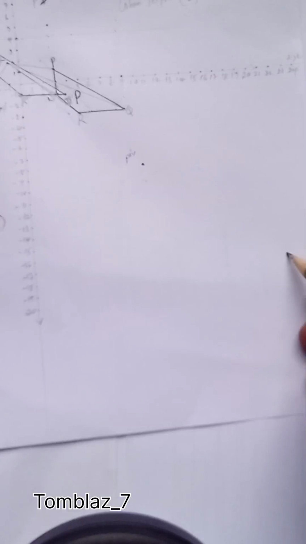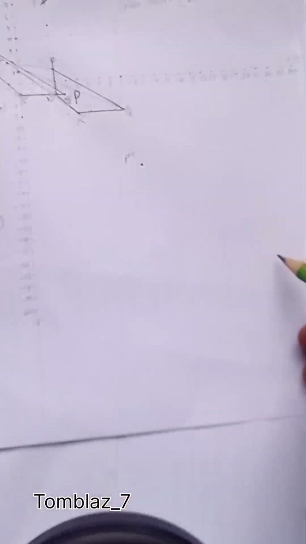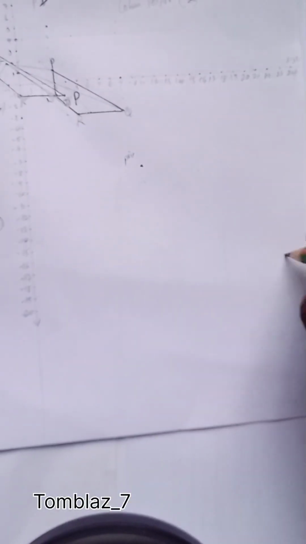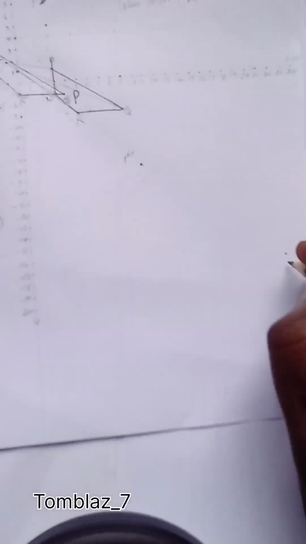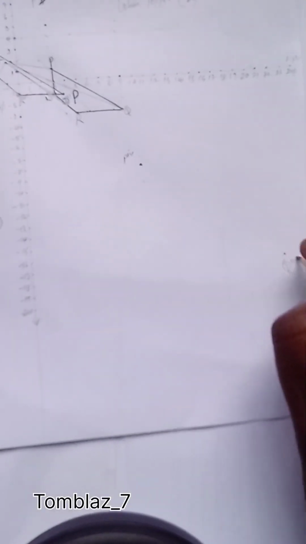They meet somewhere here, right? So this portion will be the new position for Q IV.